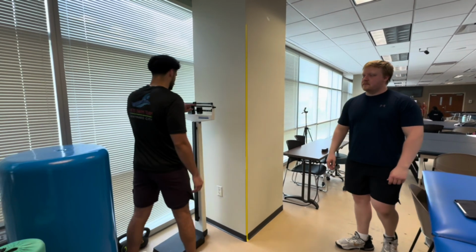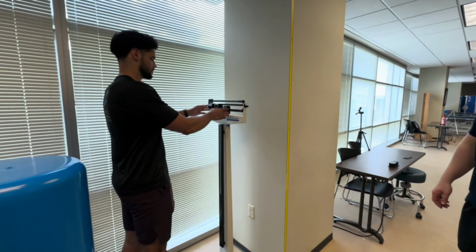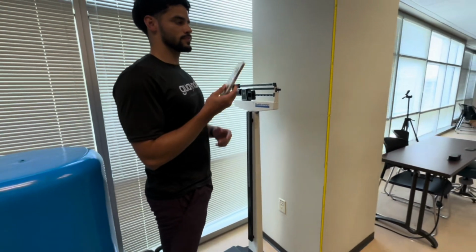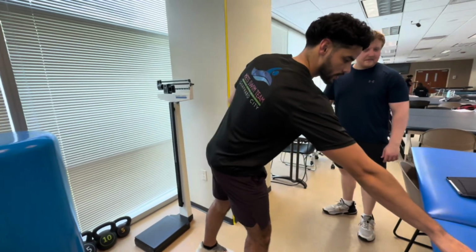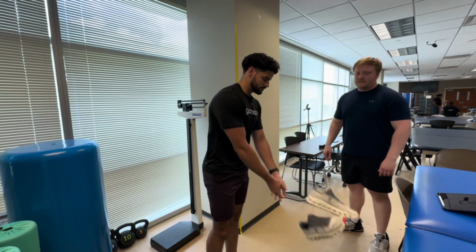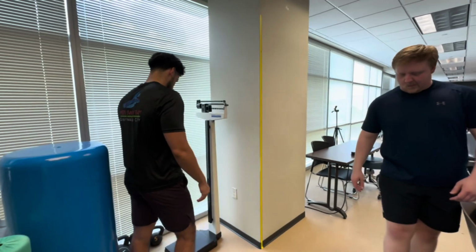In this clip, I instruct John to remove any bulky items he might have in his pocket and also to remove his shoes so we can get the most accurate reading of his weight. I then adjust the scale to the nearest 0.1 kilograms or 0.2 pounds and then take his measurement.